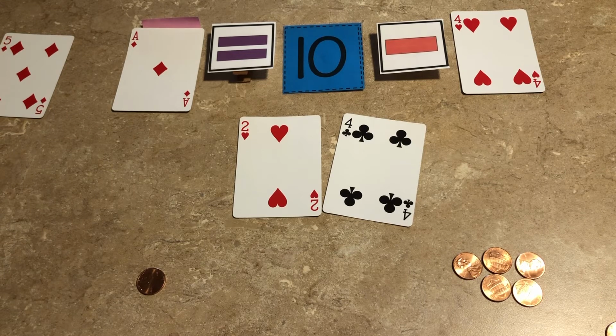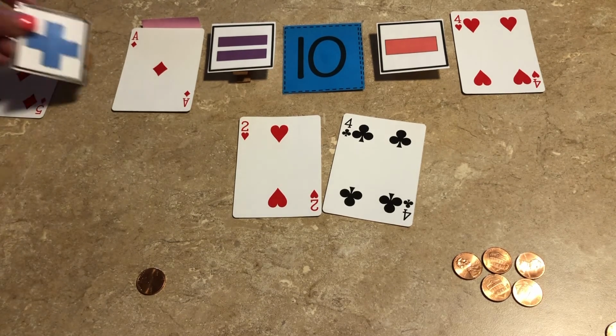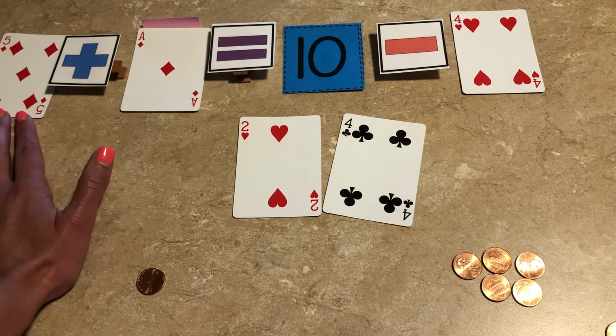And I might even throw my addition symbol in there just so we can see that 5 plus 1 is giving us 6.